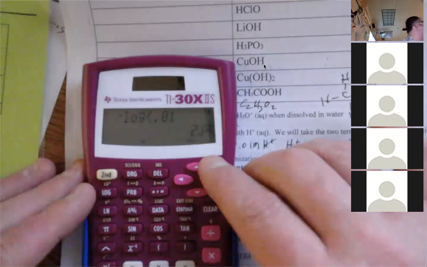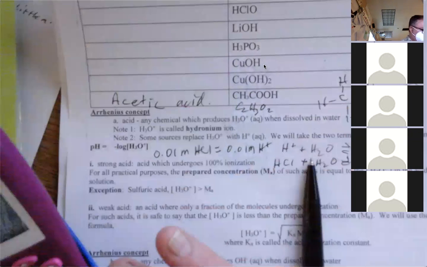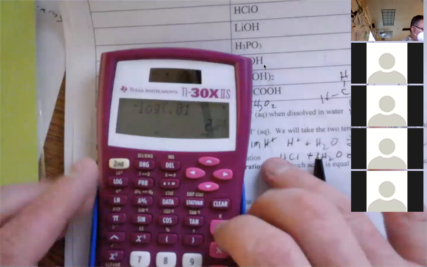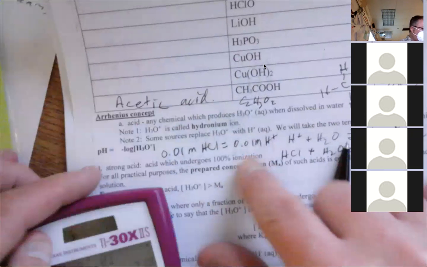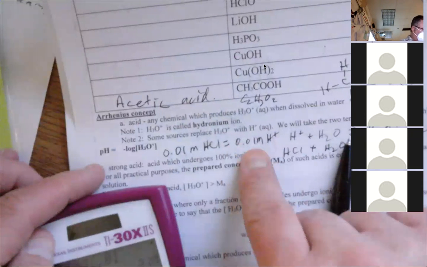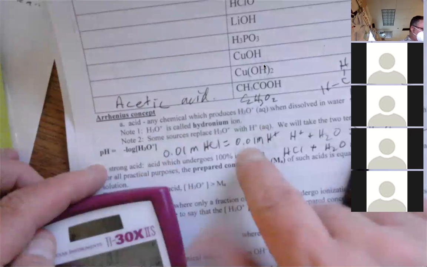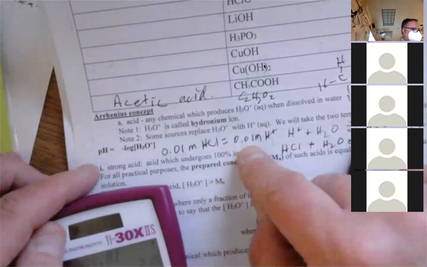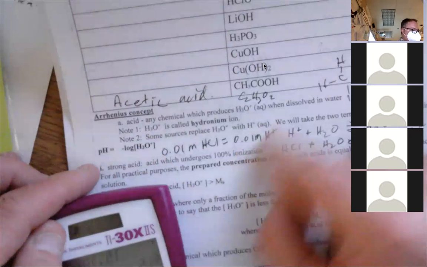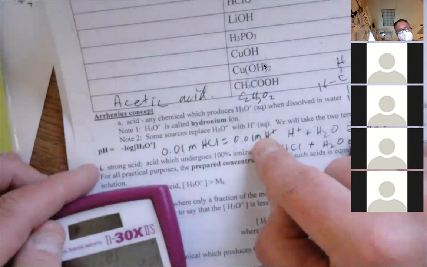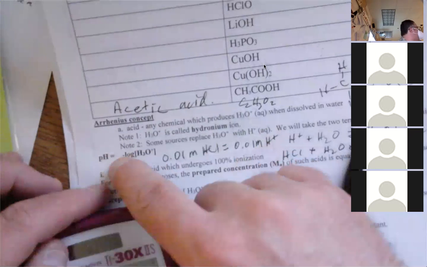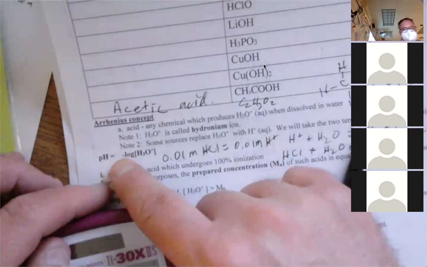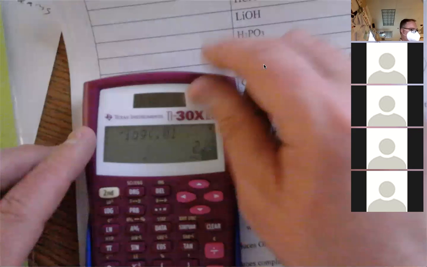2, sorry, 2, not 1 times 10 to the negative second. This is 1 times 10 to the negative second. So if we take the negative log of that, I got confused there for a second. If we take the log of that, that means we pull down the place value, negative 2. And then if we put the negative sign in front of it, that means we get rid of the negative, which makes it 2. So the pH of 0.01 is 2.